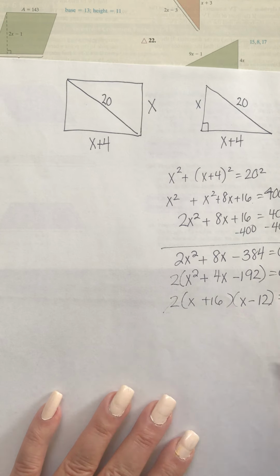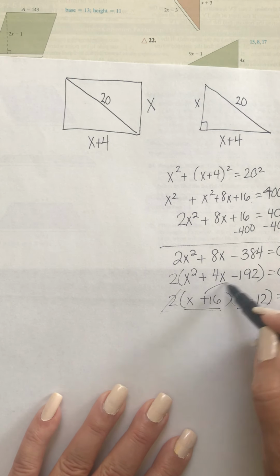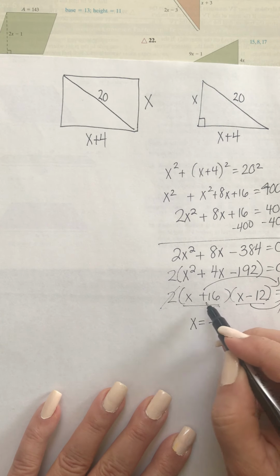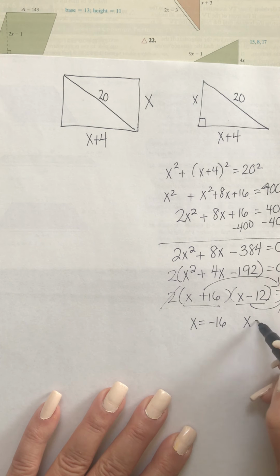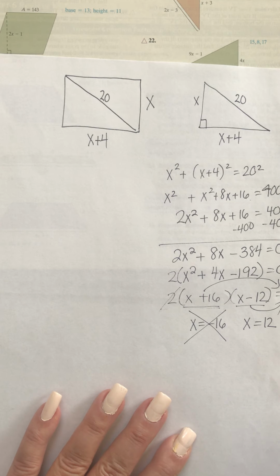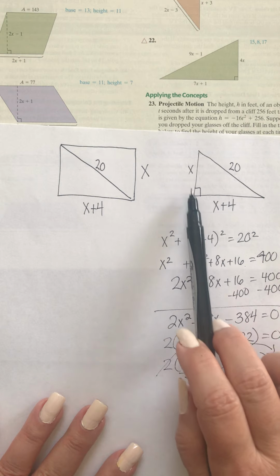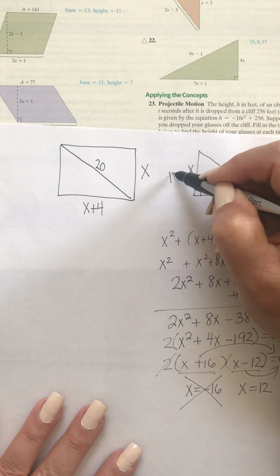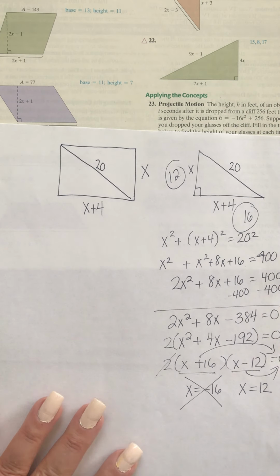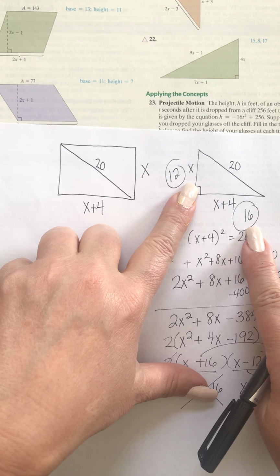So again, you don't need the 2 anymore. We want these two factors because they have variables. Set each of these equal to 0. So x can be negative 16, remember it's the opposite of this, or 12. I'm going to throw this answer out because it's negative. I'm going to use 12. So the dimensions would be 12 here, and 12 plus 4 is 16. So this is a 12 by 16. These are the dimensions right here.